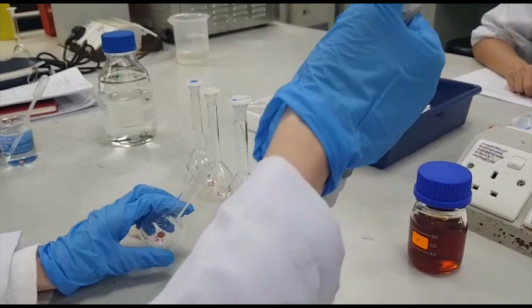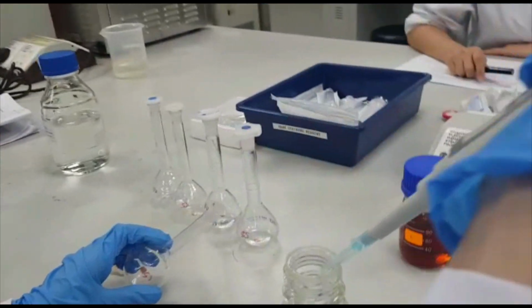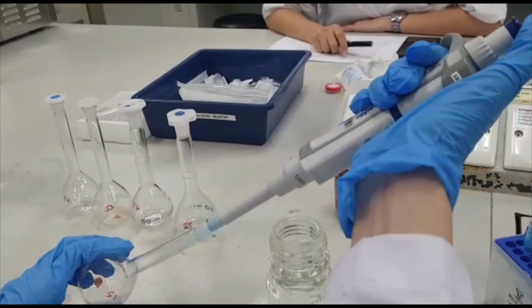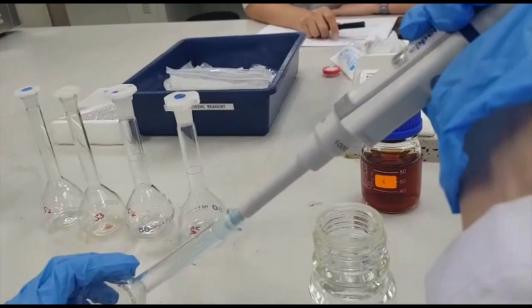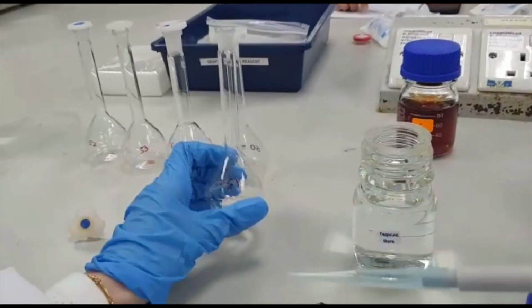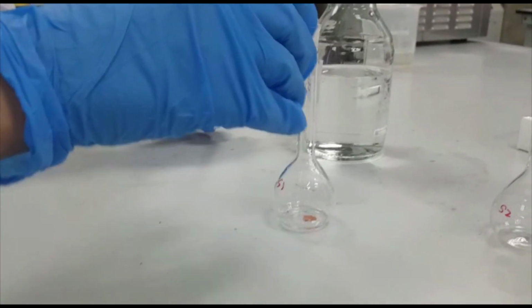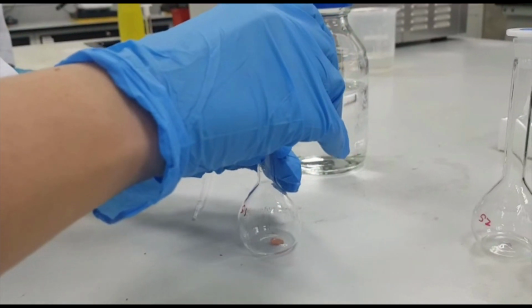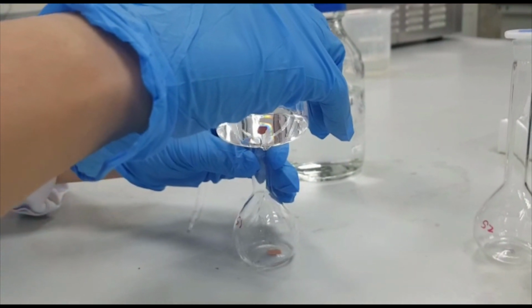To prepare 2 ppm of standard solution, 1 ml of standard stock solution is pipetted into a 50 ml volumetric flask, and topped up to the mark of the volumetric flask by using the mobile phase.